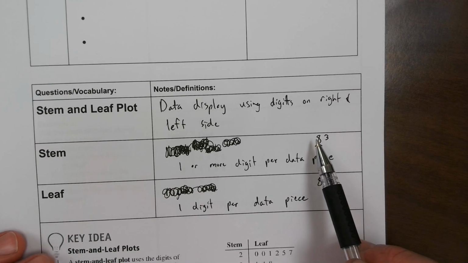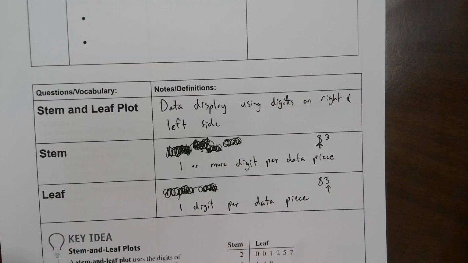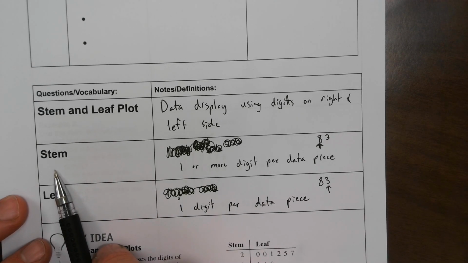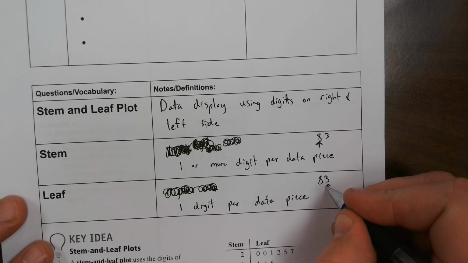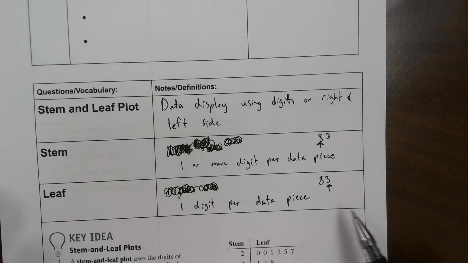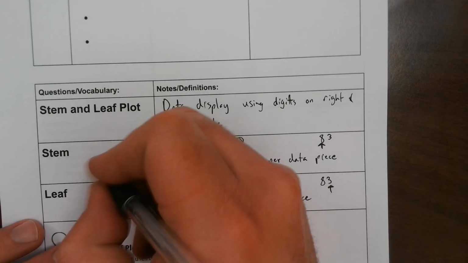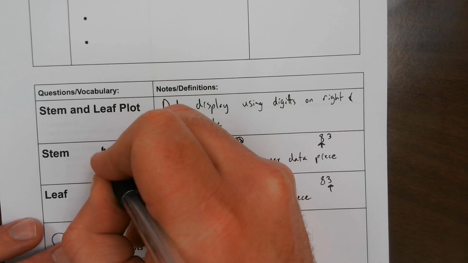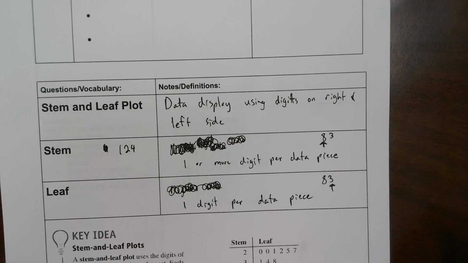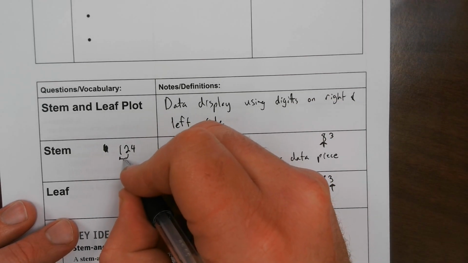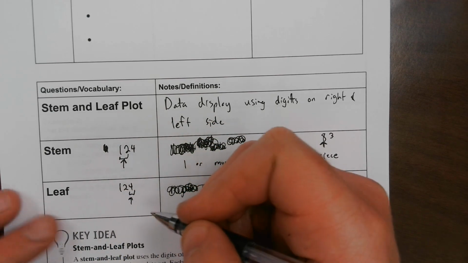So for example here, in the number 83, the 8 would be the stem and the 3 would be the leaf. Again, we'll see how those work generally speaking. If we had a larger number, like a 3-digit number, let's use 124. If that was our data piece, the 12 would be the stem and just the 4 would be the leaf.